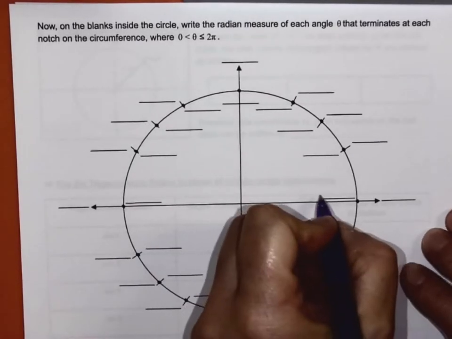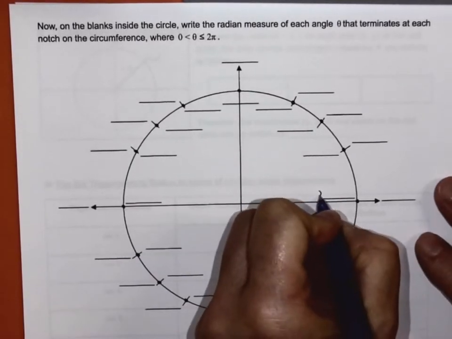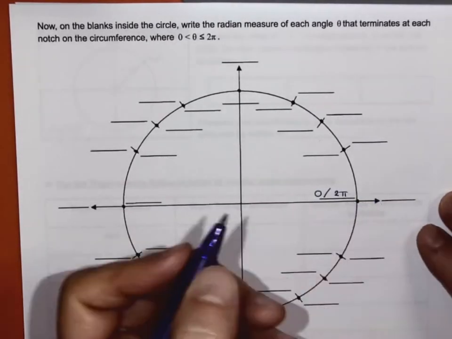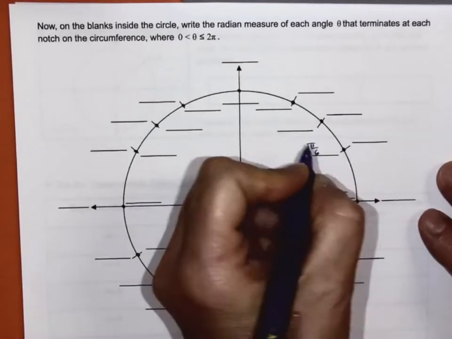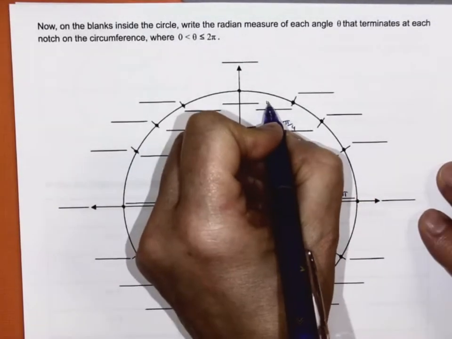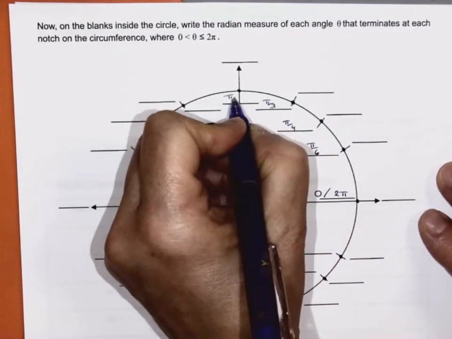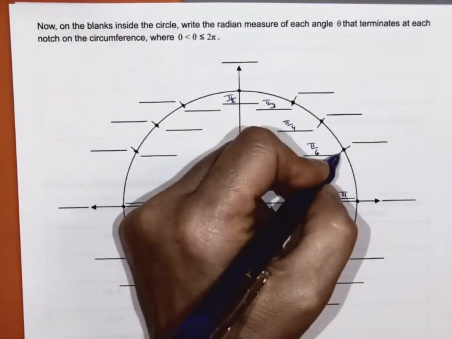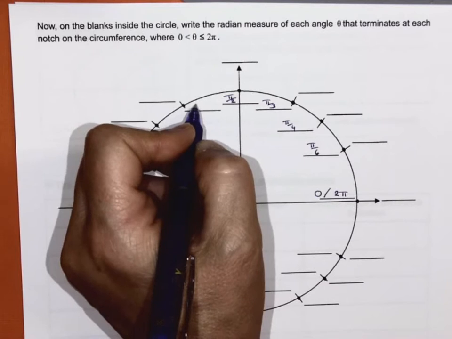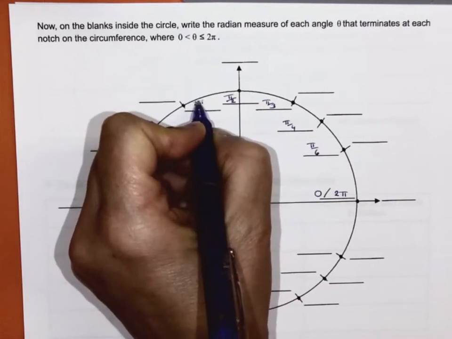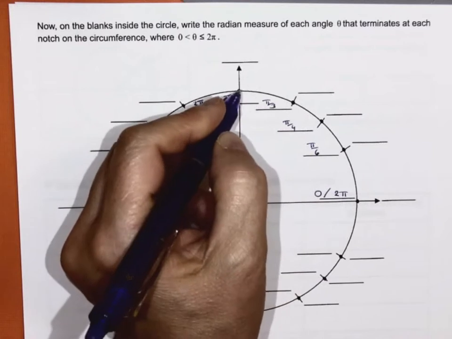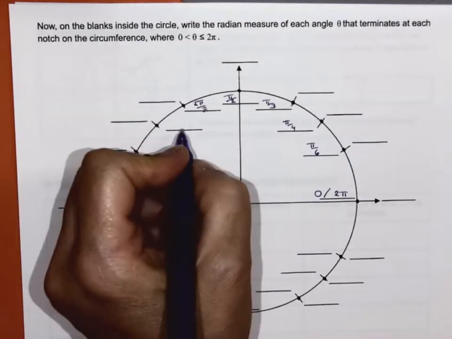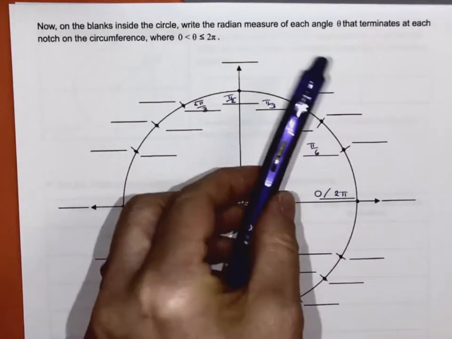So this one in radians, right? That's going to be your 0 if that makes you more comfortable, but that will be 2 pi, right? When you come back a full revolution. This one we said was pi over 6, pi over 4, pi over 3, pi over 2. Then that would be, see if you have 1, 2, 3, 4 pi over 6, which simplifies to 2 pi over 3. And then this one will be 1 pi over 4, 2 pi over 4, 3 pi over 4.